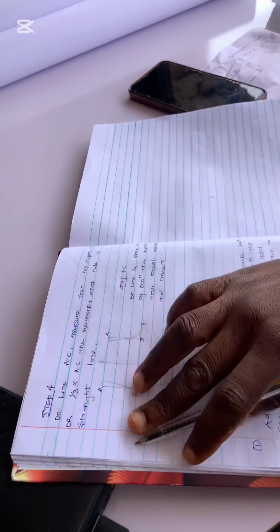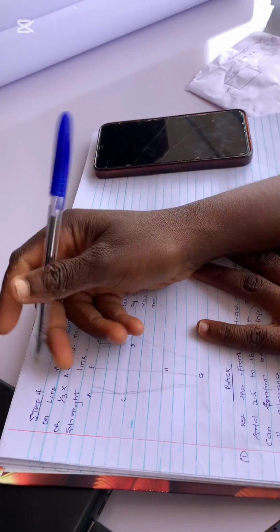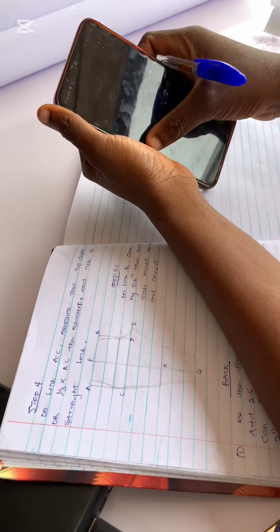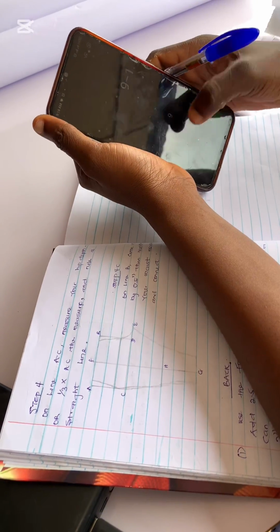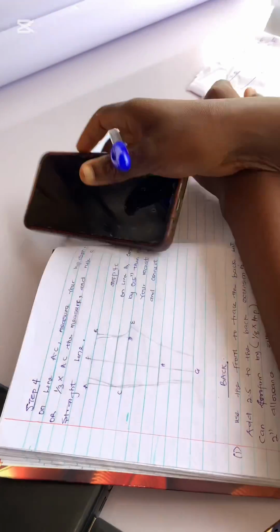Or better still, you can divide. Remember, my hip depth is 9. So if my hip depth is 9, that will be 9 minus 1.5. So I'm going to have 7.5. So definitely from here to here will be 7.5.